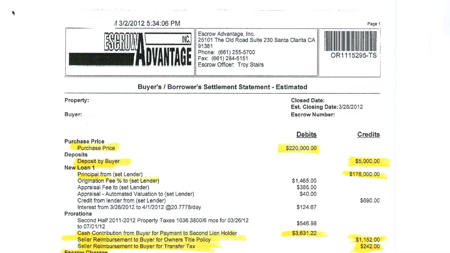And the HUD-1 is also something that escrow prepares, but it's a different format that not only shows the buyer side of the transaction, but it also shows the seller side as well. And it's on a standardized 4-page document. But basically, both documents, the HUD-1 and the buyer settlement statement, both contain the same information.